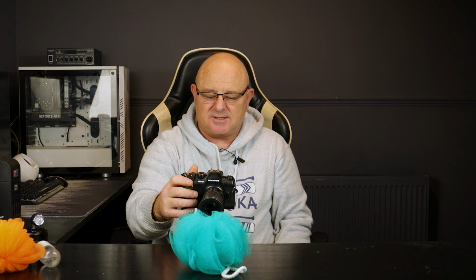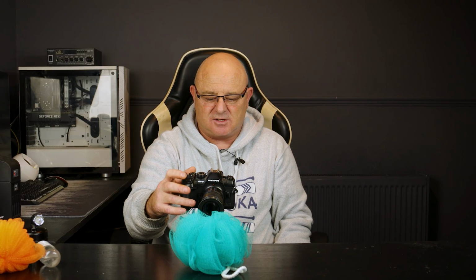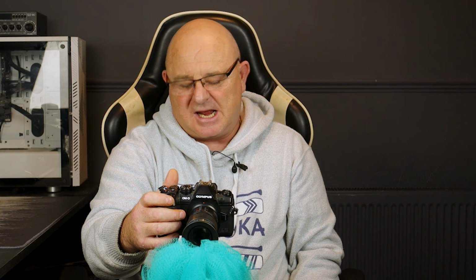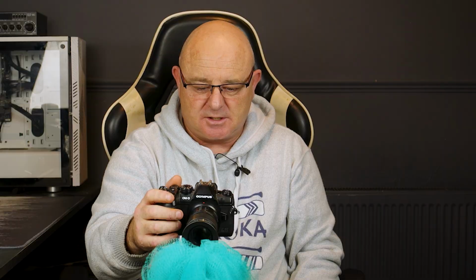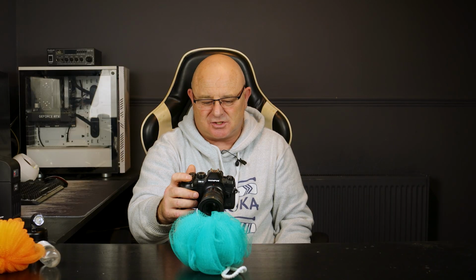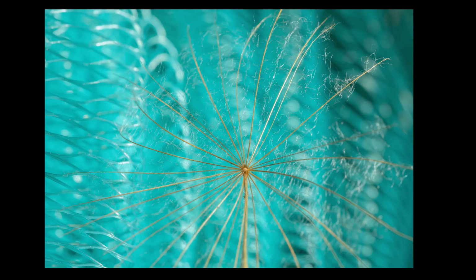Settings. I'm going to have a look at my settings, because yet again I haven't even started. I'm going to be going F9 just for the first shot, ISO 100, and we're going to be looking at 1/6 of the power. So let's just take a shot and see what that says.